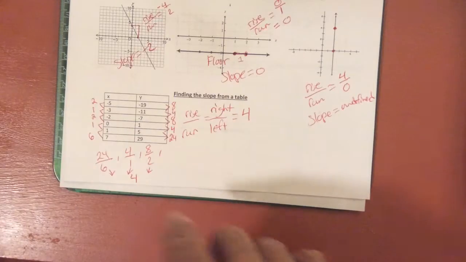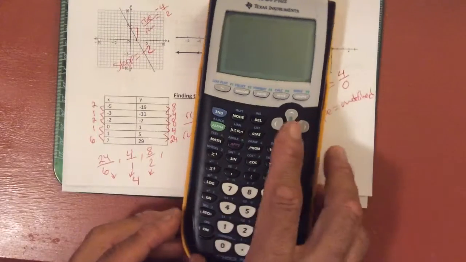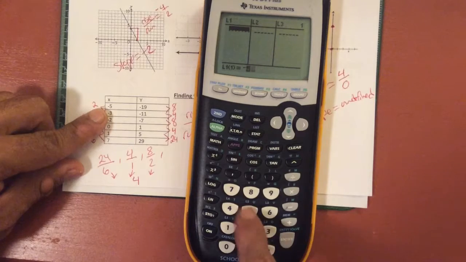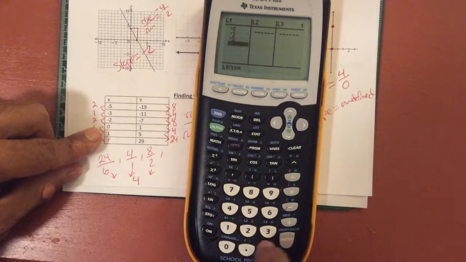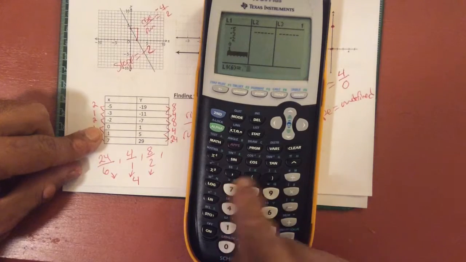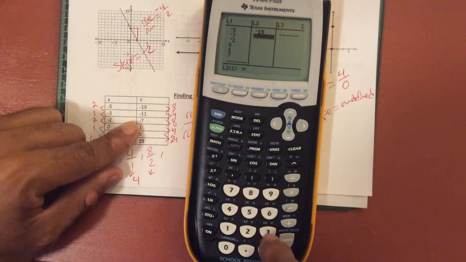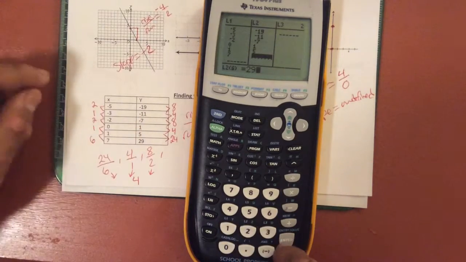Now, of course, if you have your calculator, and this is the active part, don't do it by hand, okay? Remember, you can go to Stat, Edit, type in your first column, which is negative 5, negative 3, negative 2, 0, 1, 7. And then you have negative 19, negative 11, negative 7, 1, 5, 29.